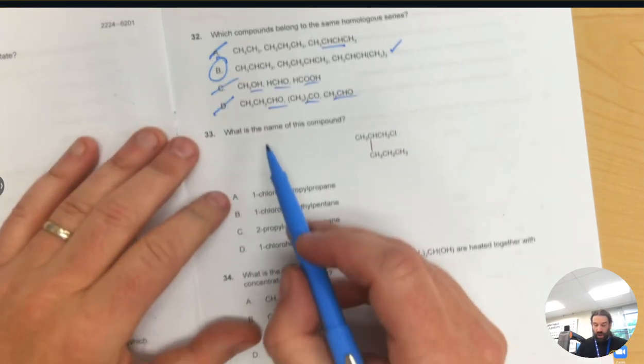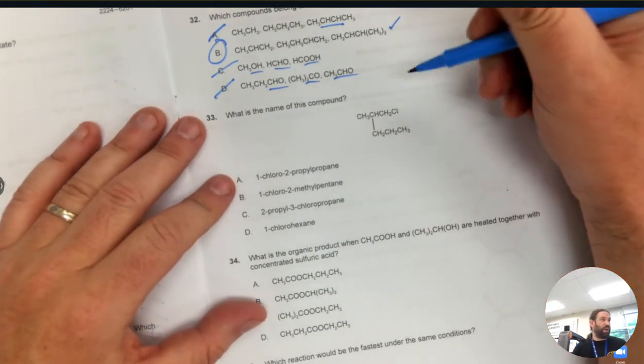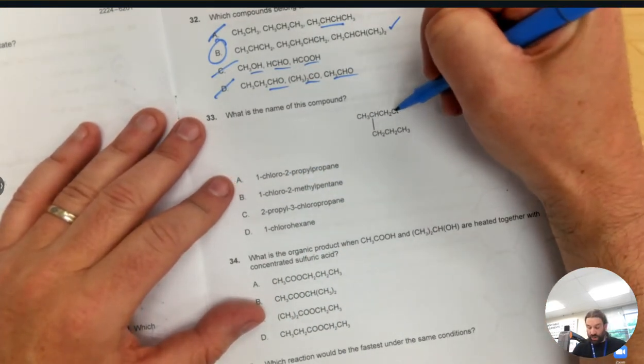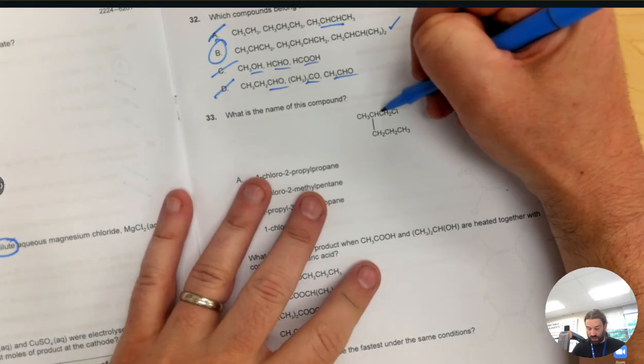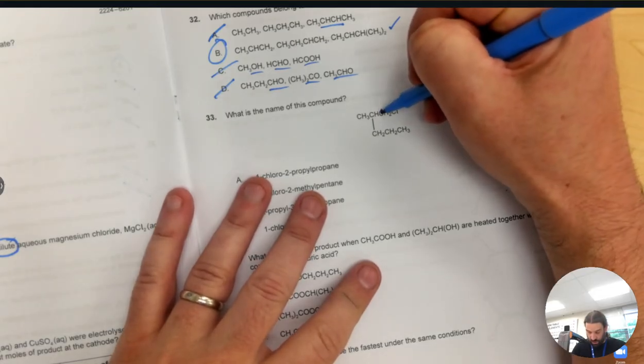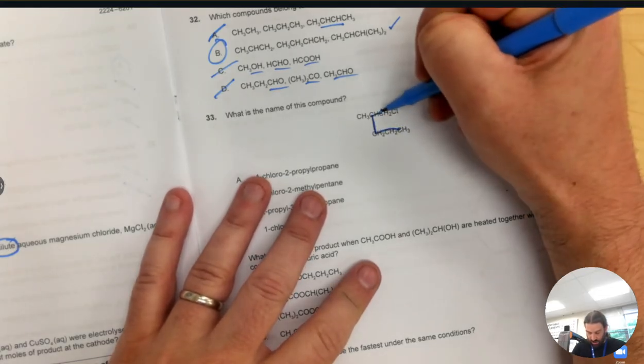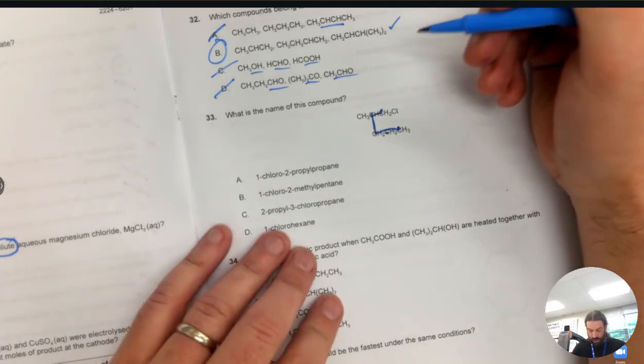All right. What's the name of this compound? So they've drawn it in an obnoxious way, but we're always going to call the carbon that's number 1 closest to our halide substituent. So this carbon is carbon 1. So the longest continuous chain would be here. That's 1, 2, 3, 4, 5 carbons. So it's going to be pentane of some kind.